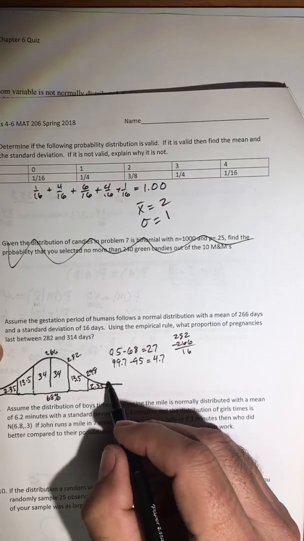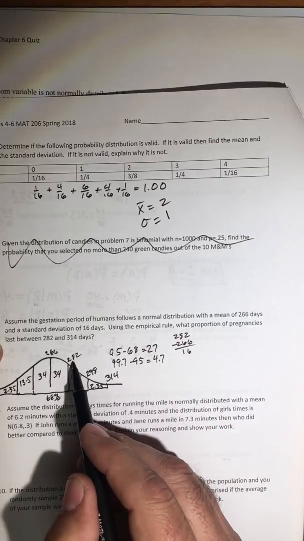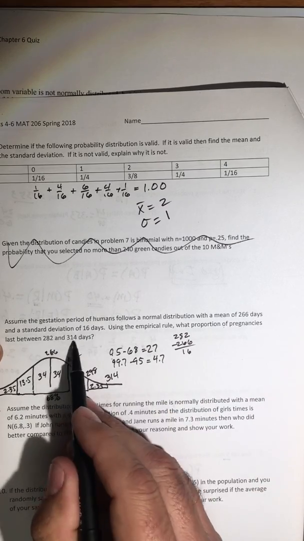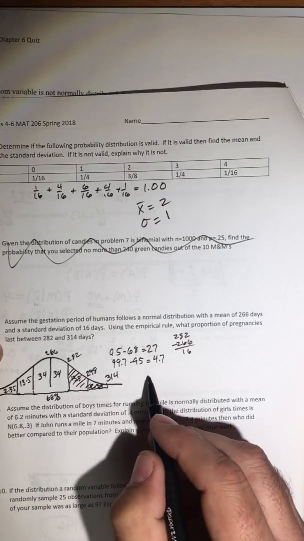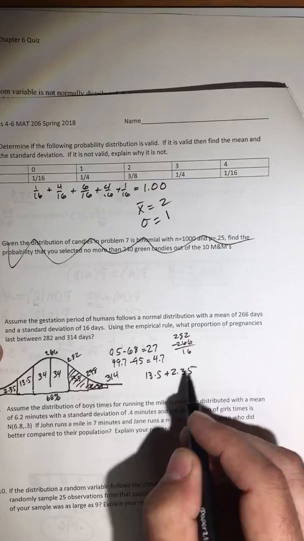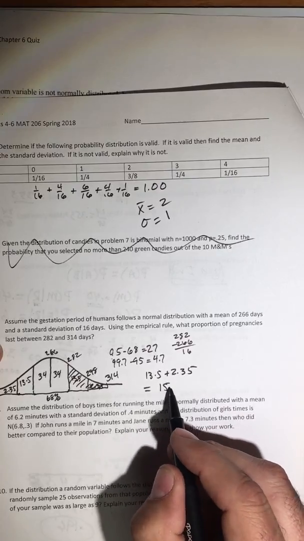And if I go up one more standard deviation, that gets me up to 314. So therefore, what proportion of the pregnancies last between 282 and 314? All of these. So the answer is 13.5% plus 2.35%, which gives me, what is that, 15.85%?